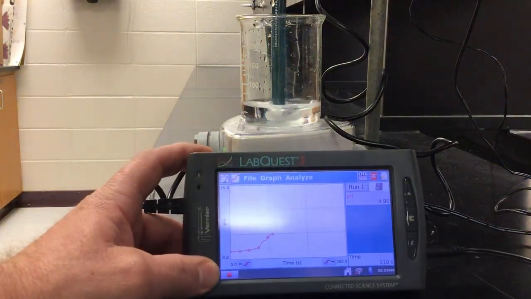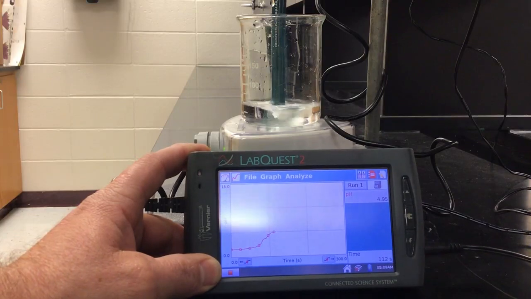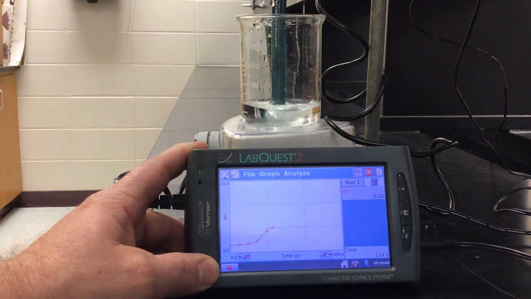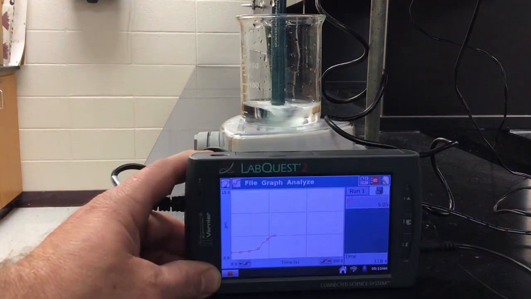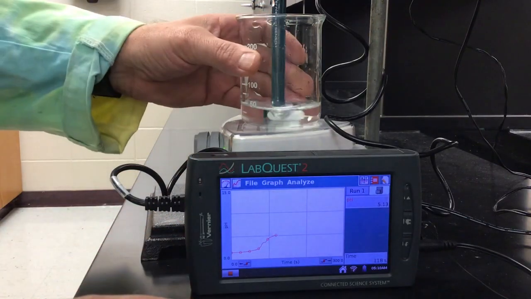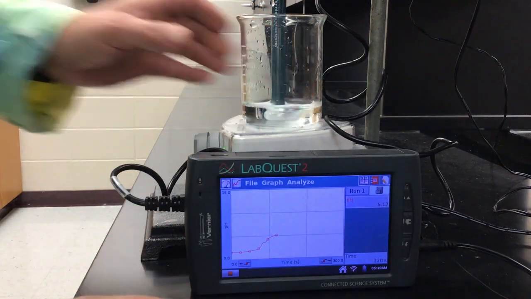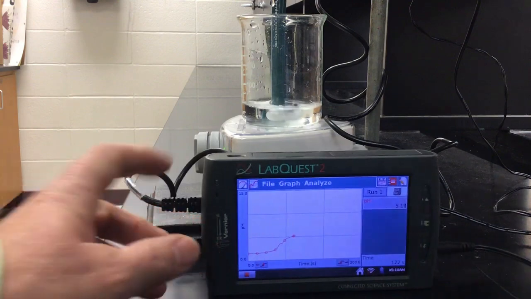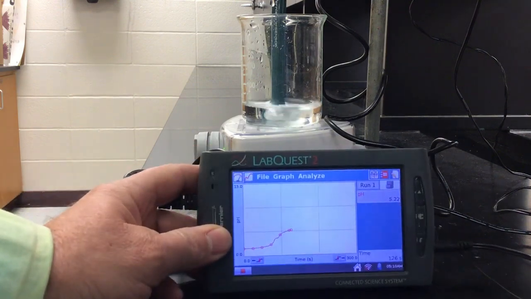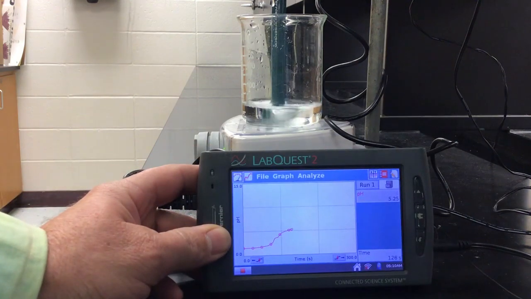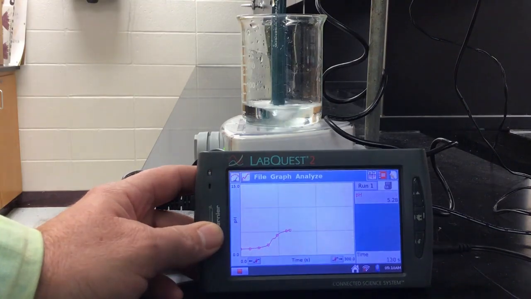If we look at, oh, my pH probe, that's crazy. It's still going up. It's moving really slowly. Not sure if maybe it's because it's not immersed in the solution enough or not. Let's take a look. So we'll let that sit for a minute, let it level off.